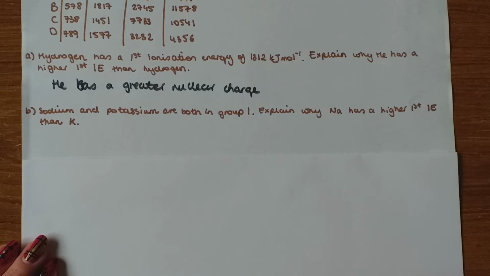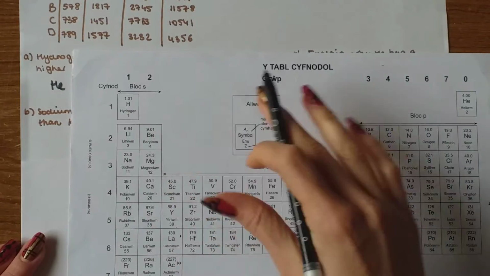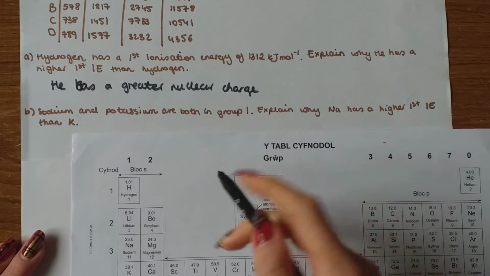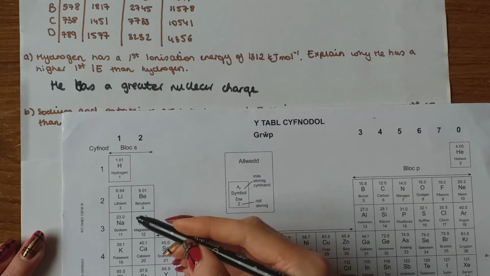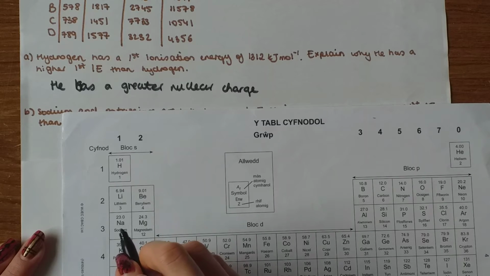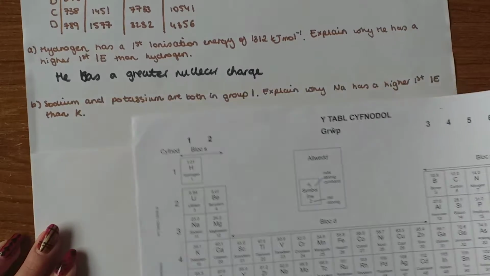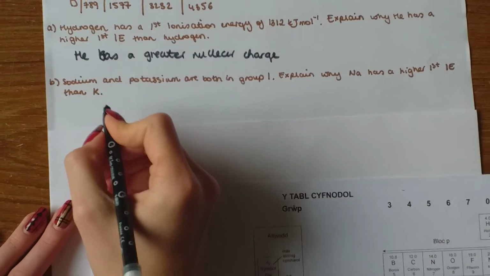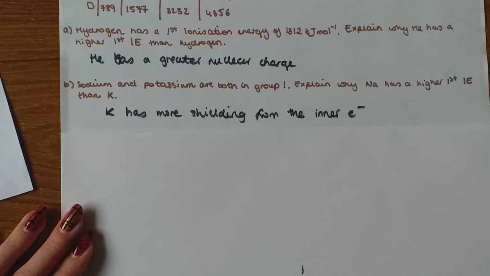The next bit says, sodium and potassium are both in group 1. Explain why sodium has a higher first ionization energy than potassium. Got sodium here and potassium here. Sodium has a higher first ionization energy than potassium because potassium has much more shielding than sodium has. So it doesn't experience as high attraction from the nucleus.